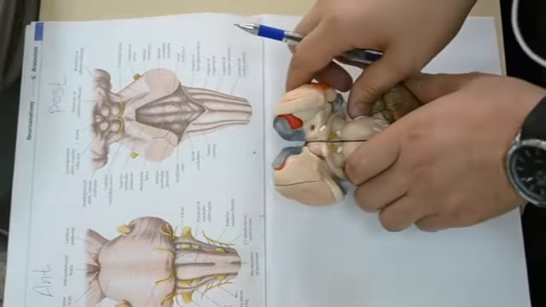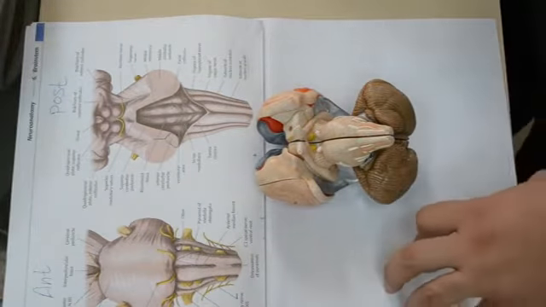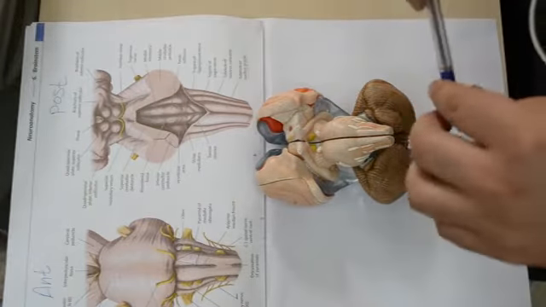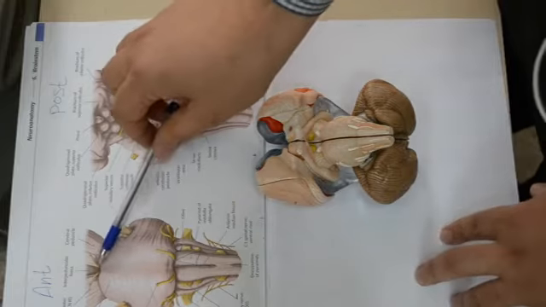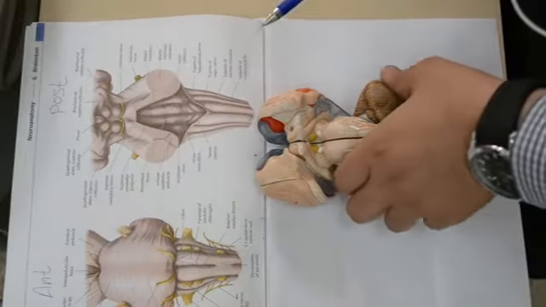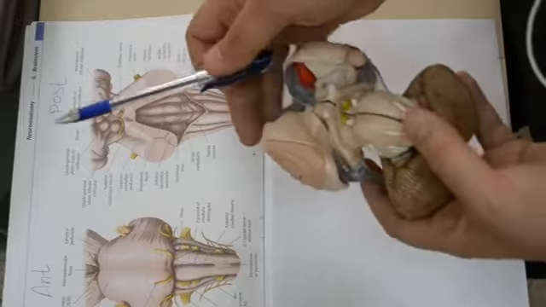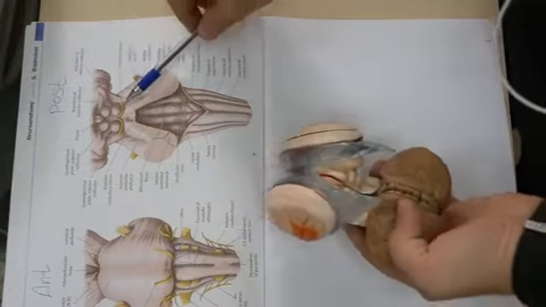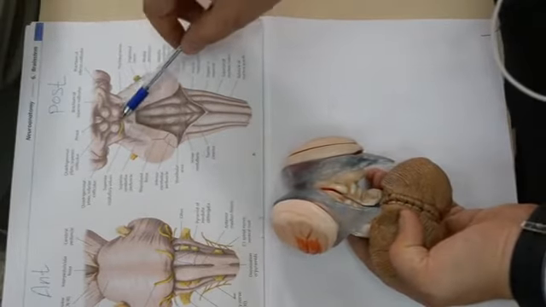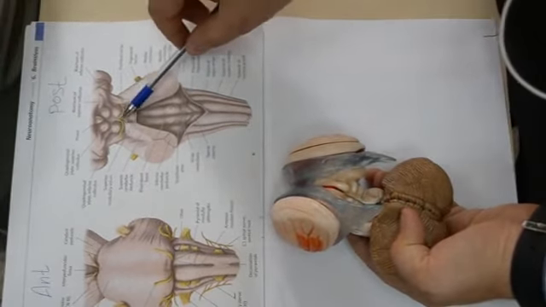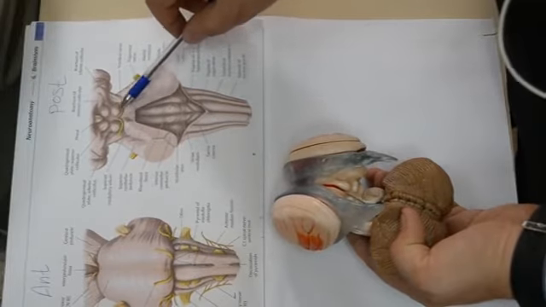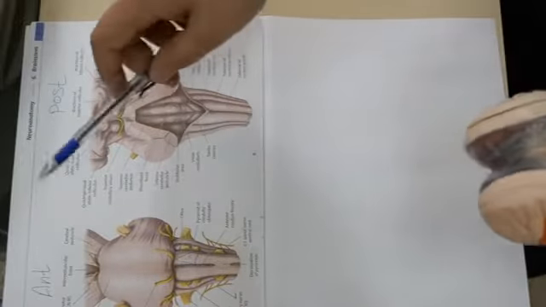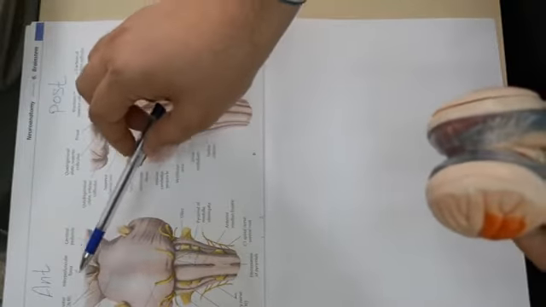Regarding the cranial nerves related to the midbrain, first we have cranial nerve number 3, the oculomotor nerve, arising anteriorly from the interpeduncular fossa located between the cerebral peduncles. Posteriorly we have the trochlear nerve, the fourth cranial nerve, arising below the inferior colliculi.